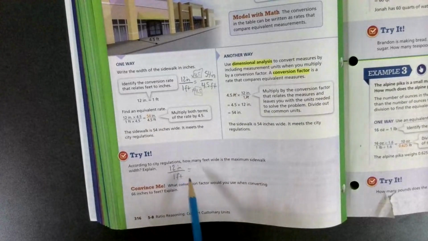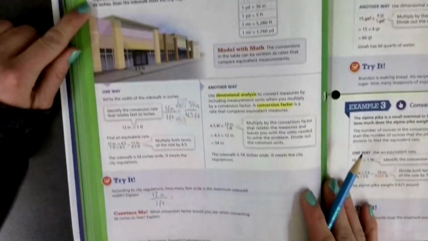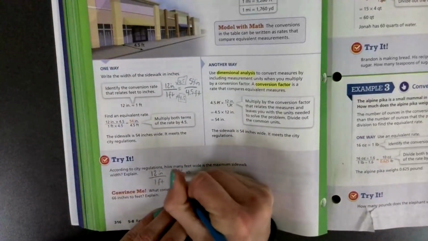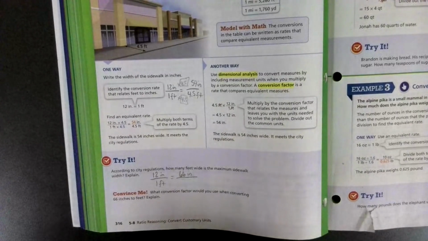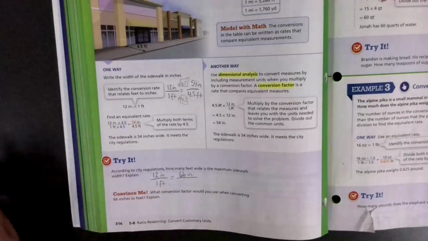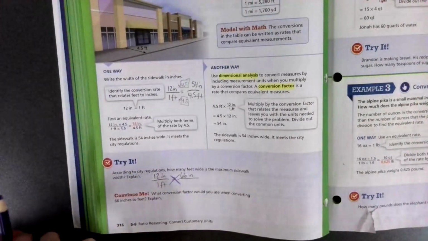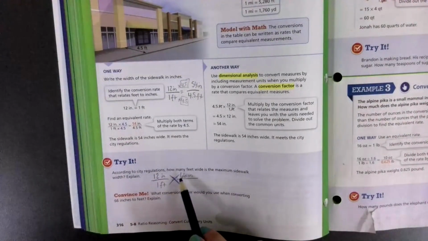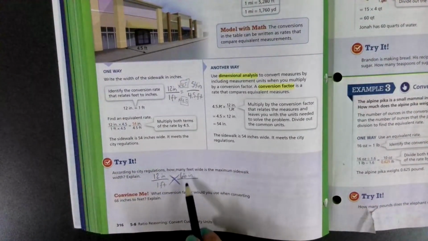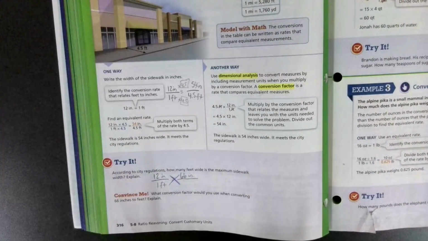I know that the regulation is 66 inches. So we're going to use that this time, putting our 66 inches on top to try to figure out how many feet that is. This will be a good one to use our crisscross method with. I'm going to crisscross. I take 1 times 66 since they're connected, and then I'm going to take that 66 divided by 12.